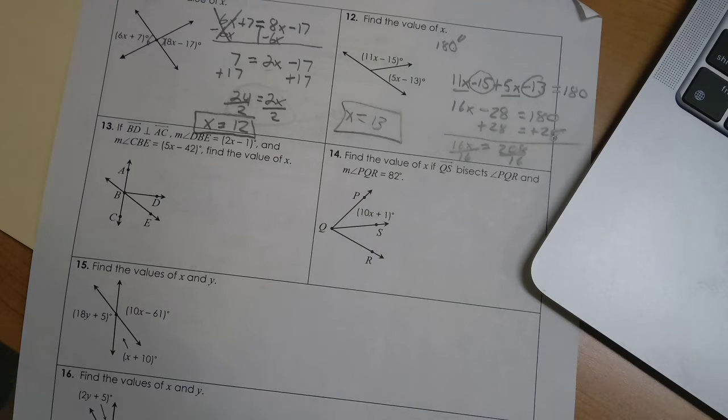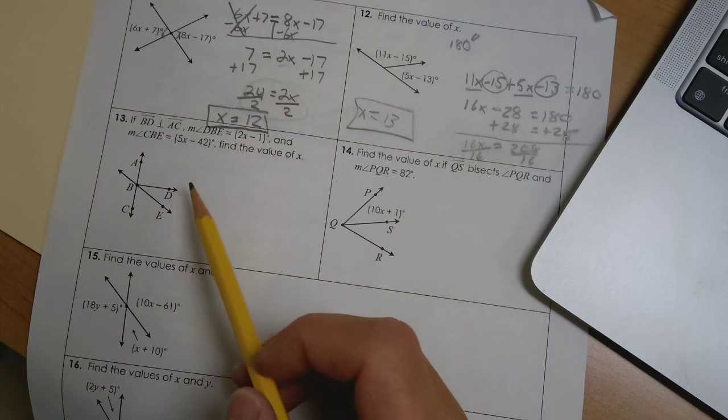All right, guys. Part two of the fifth lesson for your geometry class. Just the last few questions. Let's start with number 13. It's a little more difficult, confusing for the eyes, especially. But let's just read what the problem is asking.